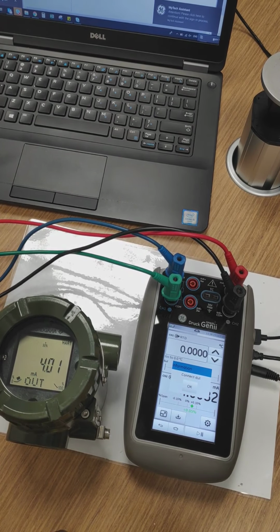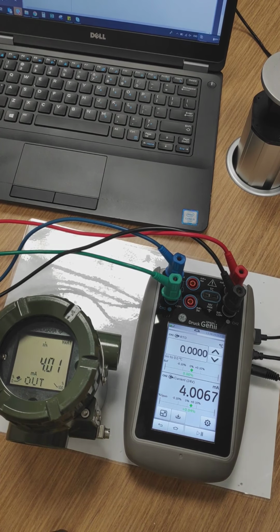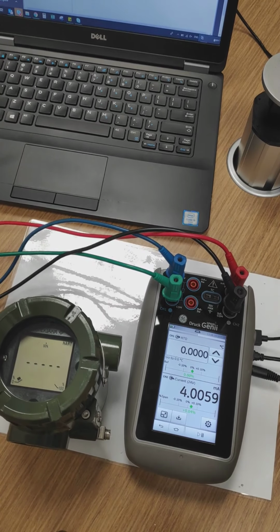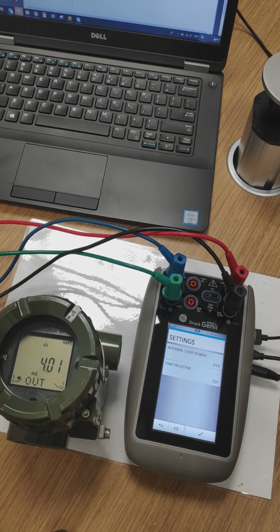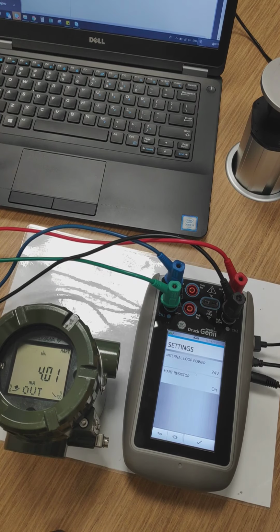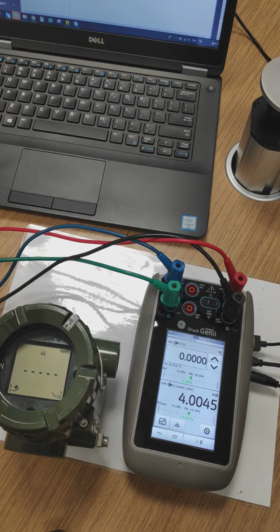The instrument is connected. Okay, good. So now the instrument is on because I got the power from the Genie. Suppose that I forgot to set up the external power. I can simply go to the settings here, activate or remove the loop power, and activate or remove a hard if I'm doing the calibration over a hard loop. In this case we need the power supply, so let's keep it, and hard resistor will make no change.